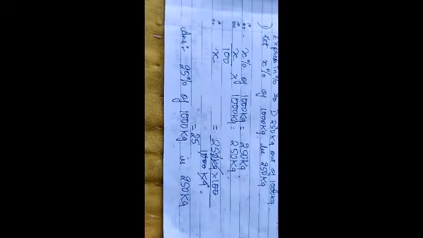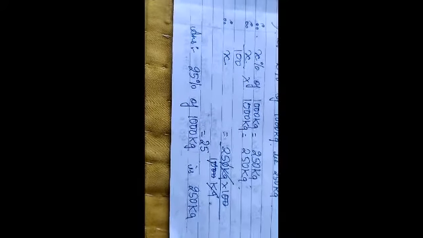So on solving this, x% of 1000 kgs means x upon 100, of means multiplication, into 1000 kgs is equal to 250 kgs. Once you solve it, you get the value of x as 25. So you'll write 25% of 1000 kgs is 250 kgs.